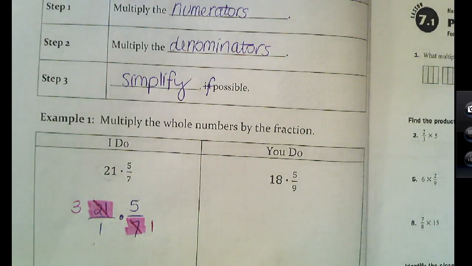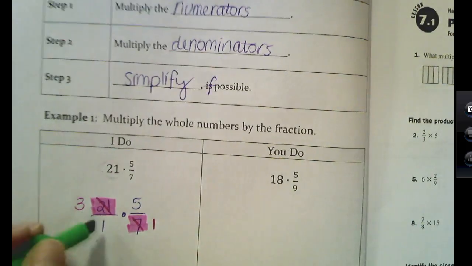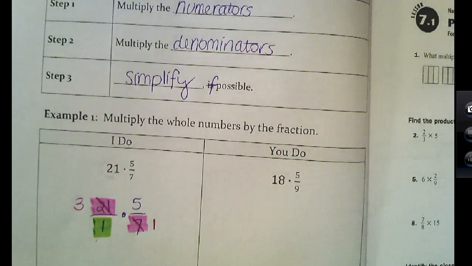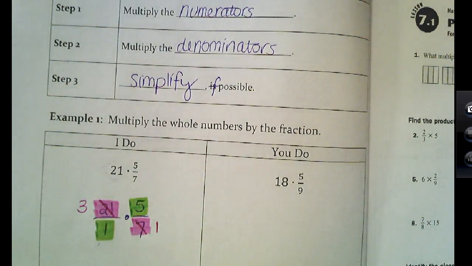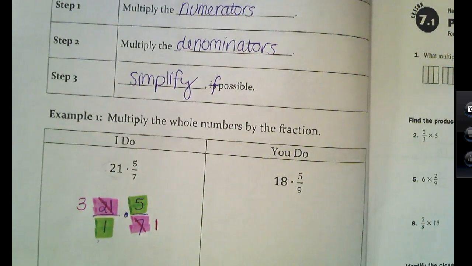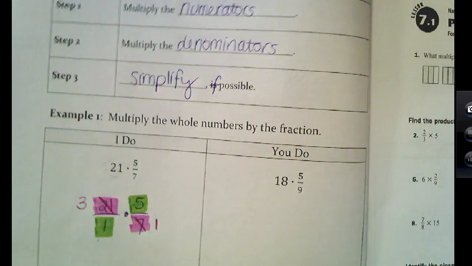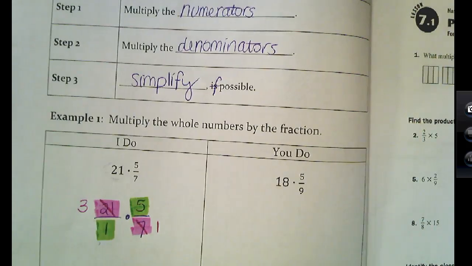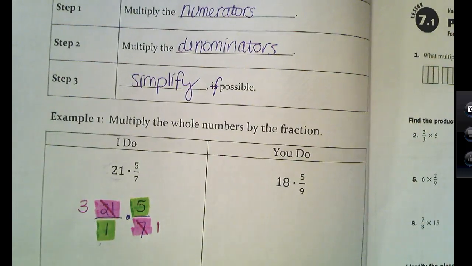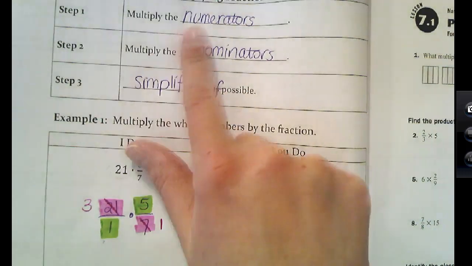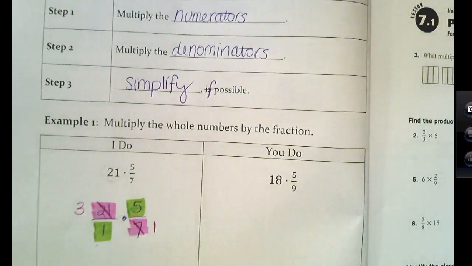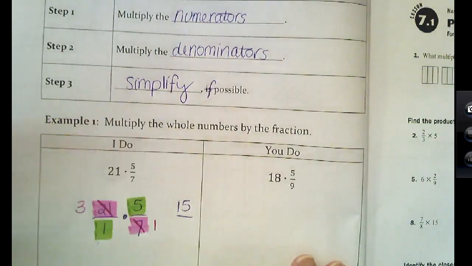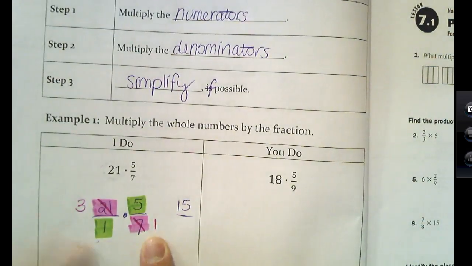Then we can also look at the denominator of our first fraction, 1, and the numerator of our second fraction, 5. Can you think of a number that you can factor out of both 1 and 5? 1, you can factor 1 out, but if I factor 1 out, is that going to change those at all? No. So we can't factor anything out. There's no cross-canceling possible here. So now we simply multiply the numerators. In your numerator, what is 3 times 5? 15. In your denominator, what's 1 times 1? 1.